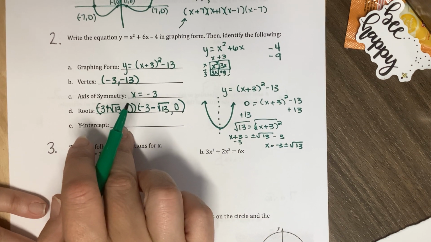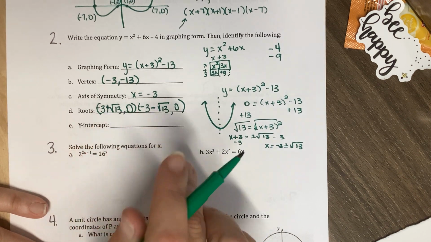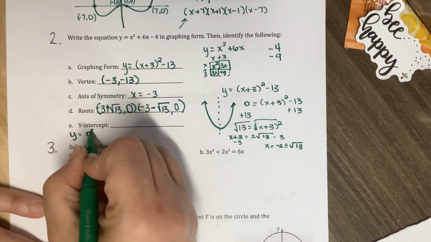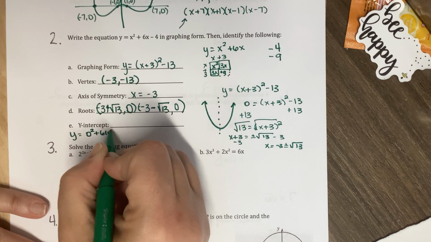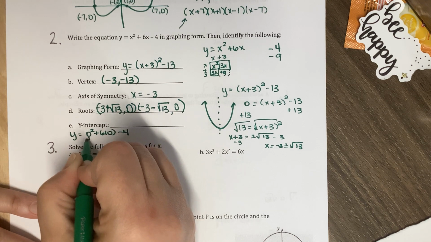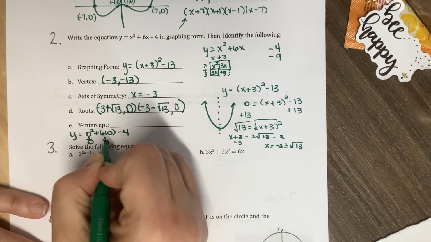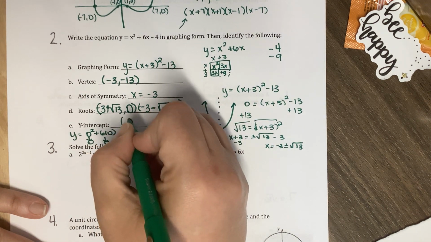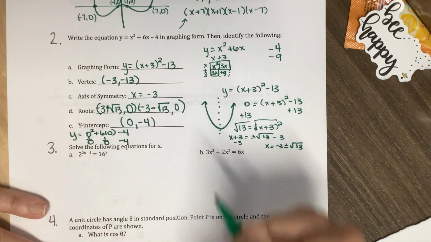Your y-intercept. So now we're going to solve for when x is 0. So y equals 0 squared plus 6 times 0 minus 4. Well, this is 0 and this is 0, so all I'm left with is negative 4. So when x is 0, y is negative 4.